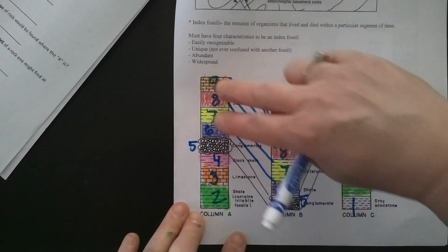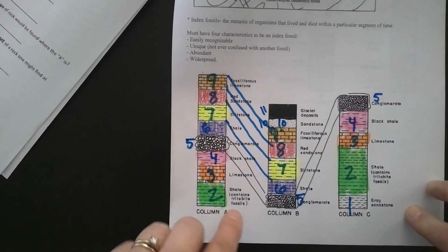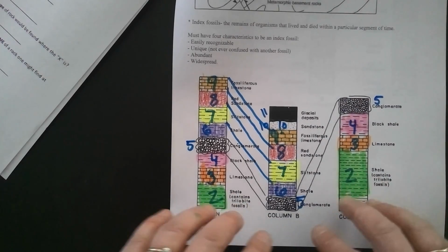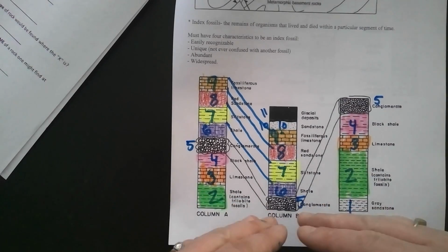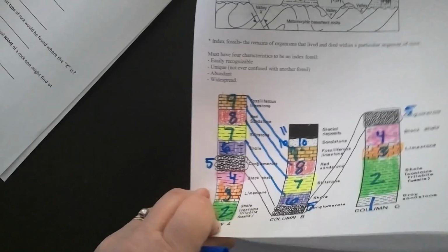You can see how these rock layers are missing over here, from erosion possibly. So that's how we do correlations. We basically were taking three separate geologic sequences and then looking to see if there's anything the same, and then attempting to put them together.